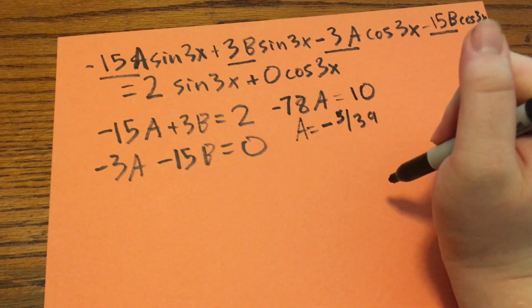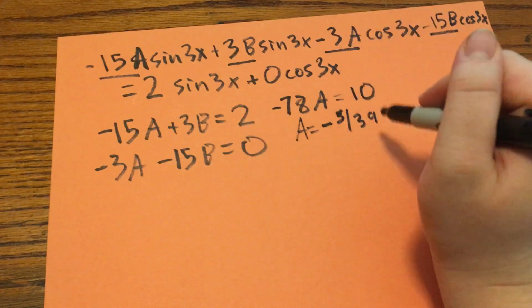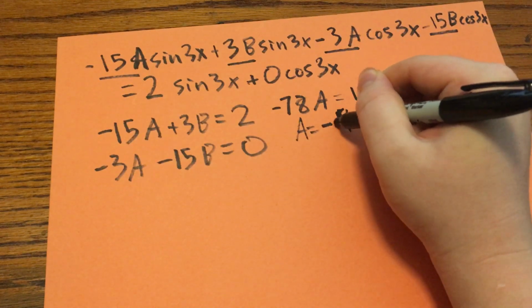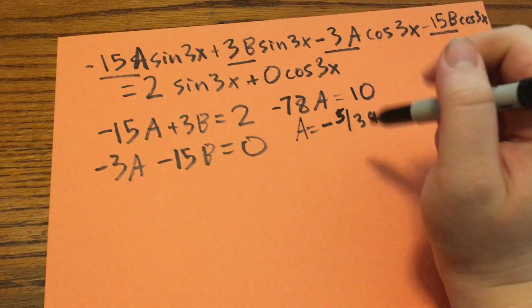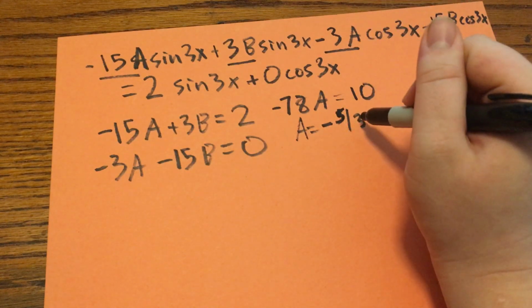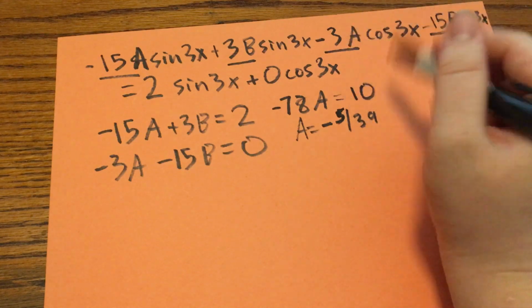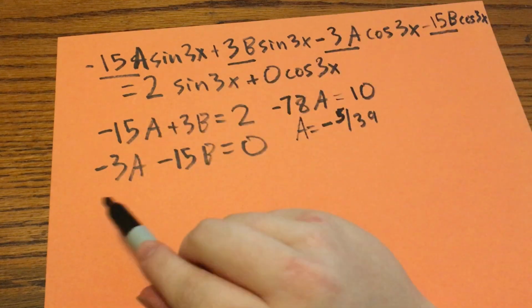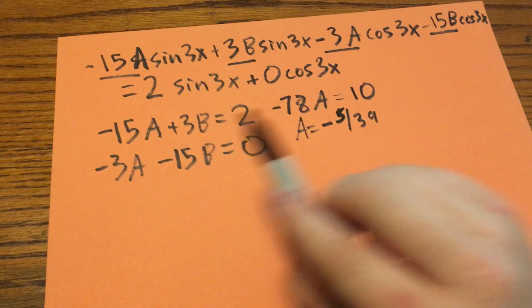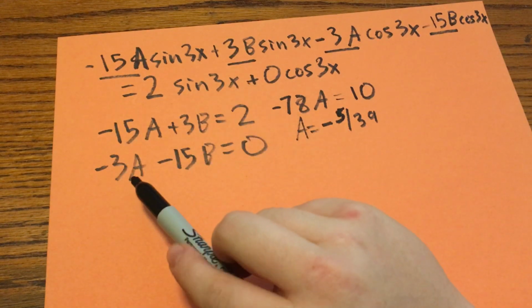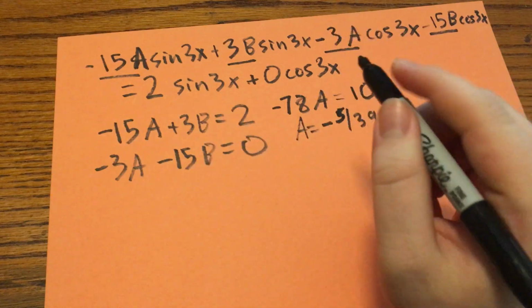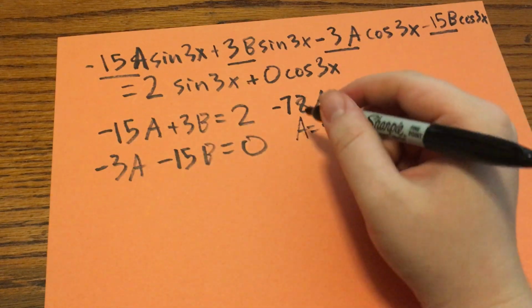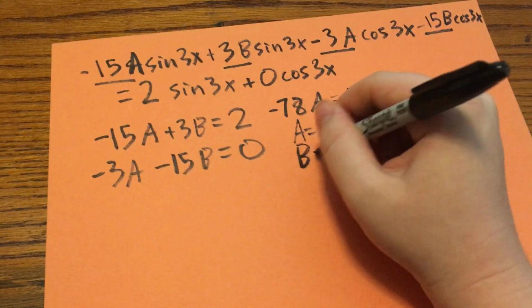I simplified just a little bit. Now let's solve for b. If a is negative 5 over 39, we have negative 3 times negative 5 over 39, which is 15 over 39, equals 15b. And so b would just be 1 over 39.